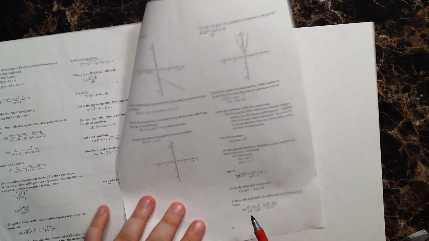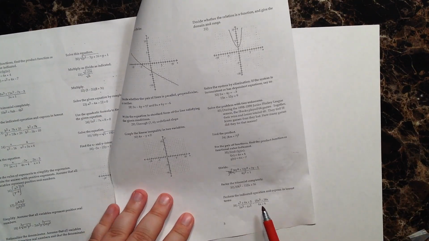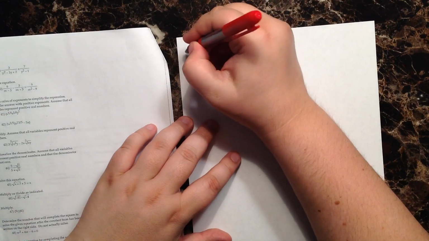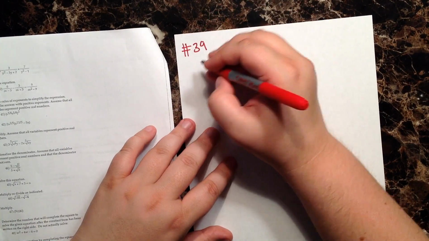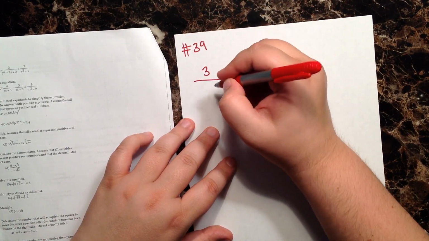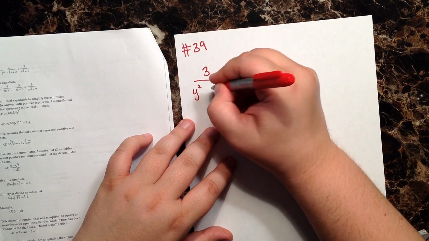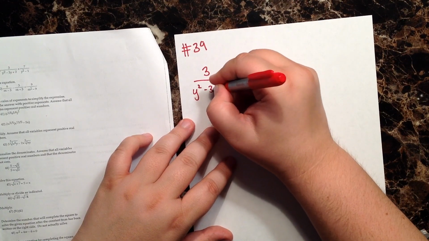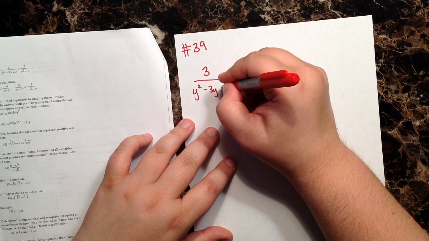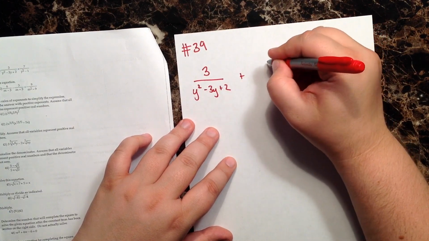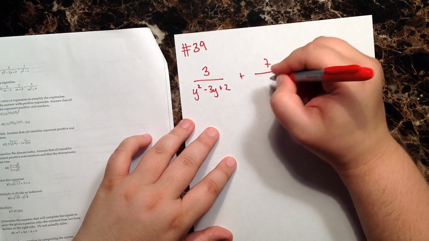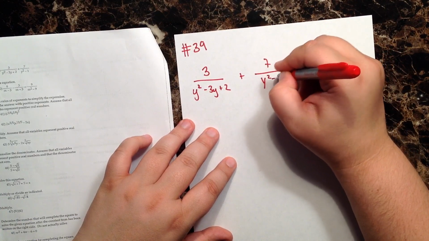And the directions for number 39 are actually on the previous page, but let's go ahead and read them. And they are: perform the indicated operation and express in lowest terms. All right, so number 39, and they give us 3 over y squared minus 3y plus 2 plus 7 over y squared minus 1.